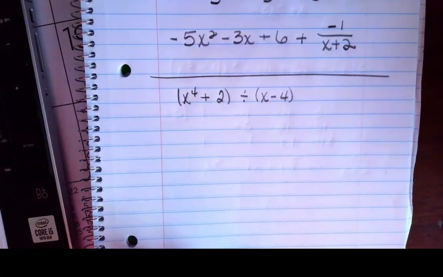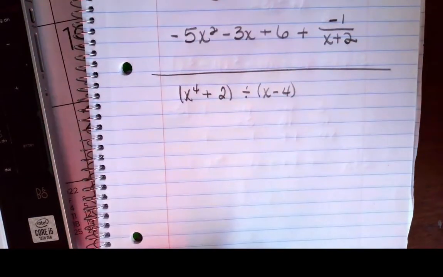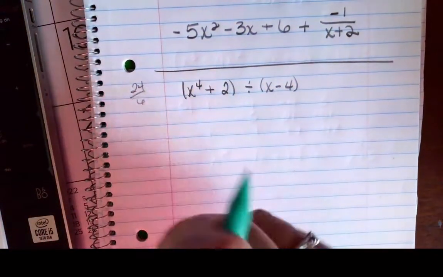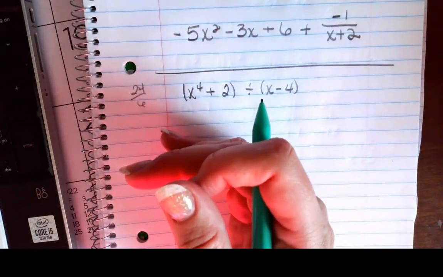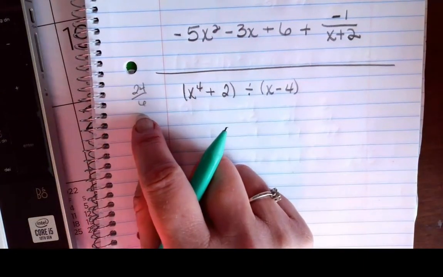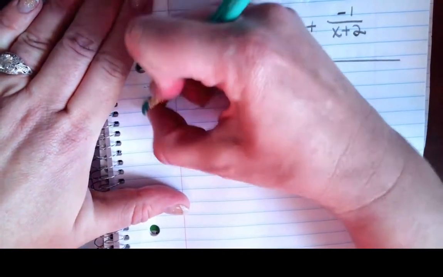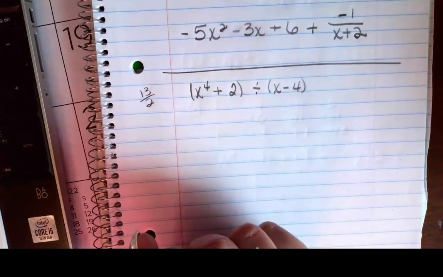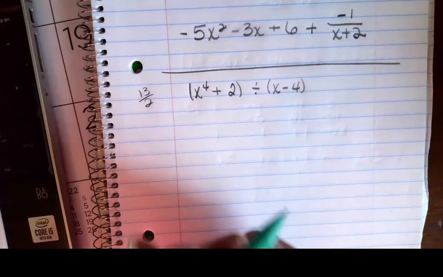So the first two examples, we're supposed to use the remainder theorem. Basically, if something divides into something else evenly, let's do 24 divided by 6. 6 goes into 24 evenly, with no remainder, which means 6 is a factor of 24. What if we do 13 divided by 2? 2 does not go into 13 completely, it has a remainder, which means 2 is not a factor of 13.